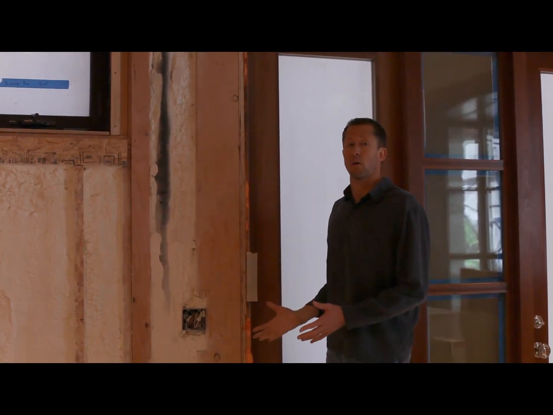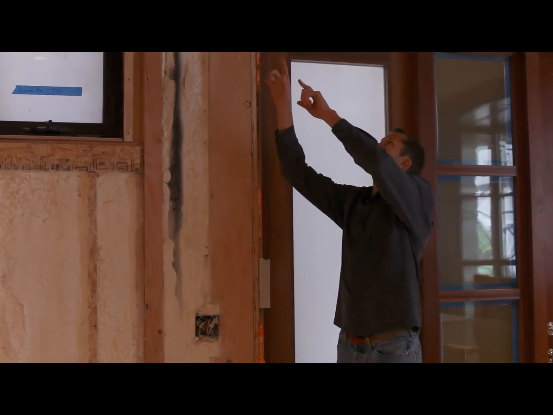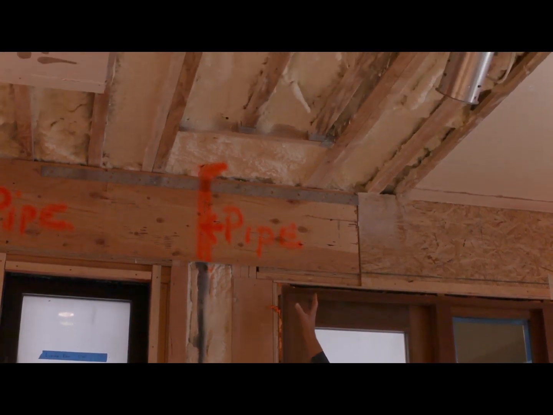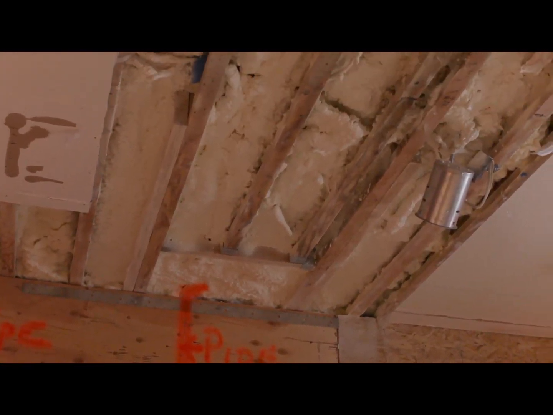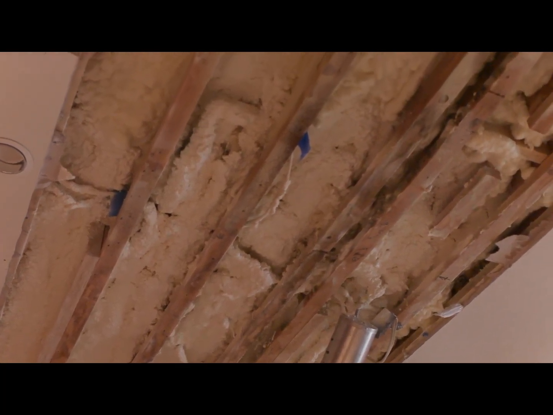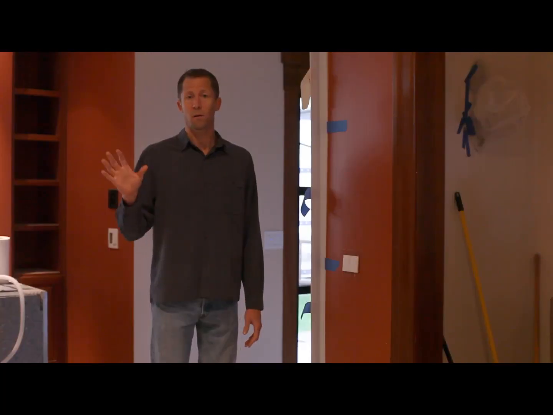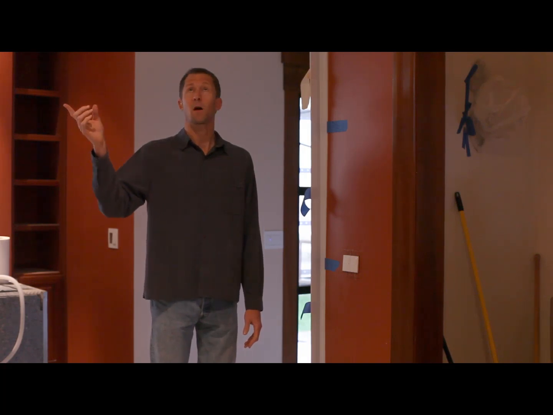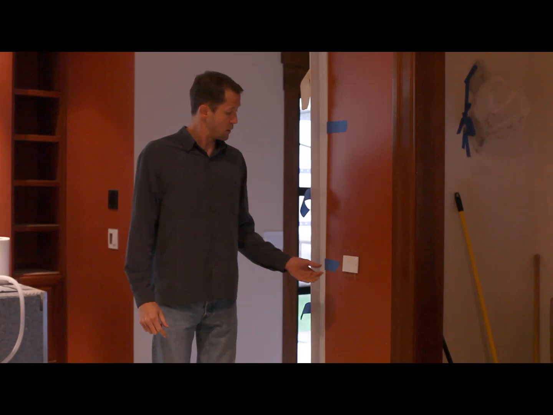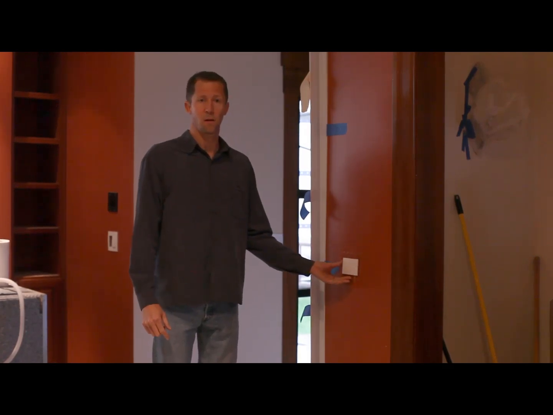Now, water doesn't only go down, it also travels laterally. And if you look up here, you're looking at the ceiling joists in this room, and the water traveled down the joists. And it came out the cans, the light cans, dripping down onto the finished floors. And as a result, water that was actually coming in from the exterior traveled all the way along the ceiling, came down this interior wall, and presented itself as water coming out of this light switch right here.